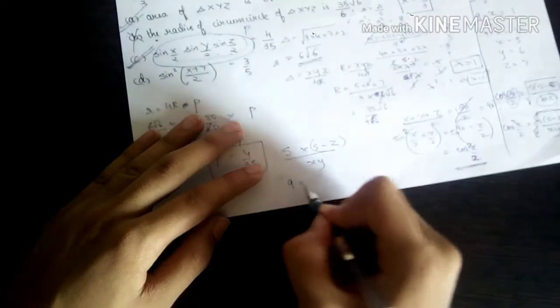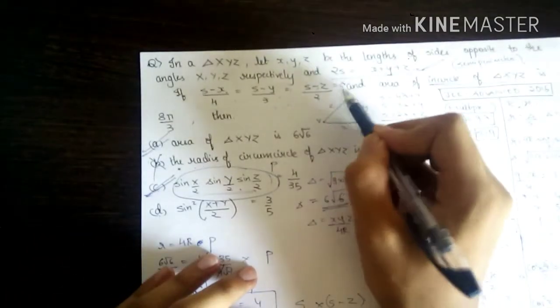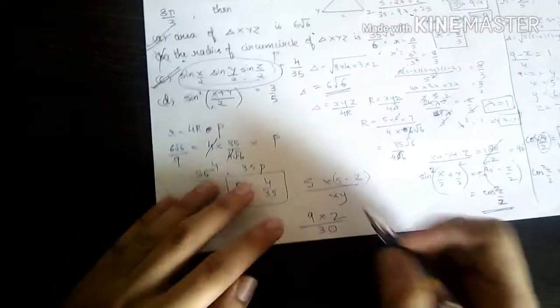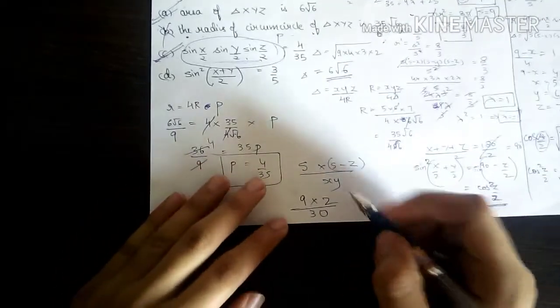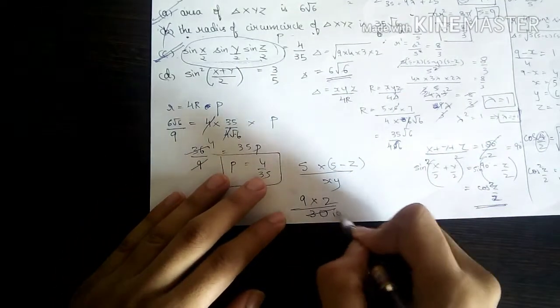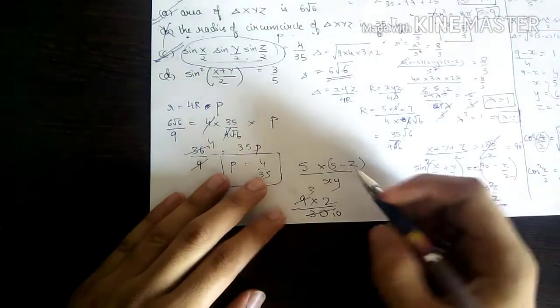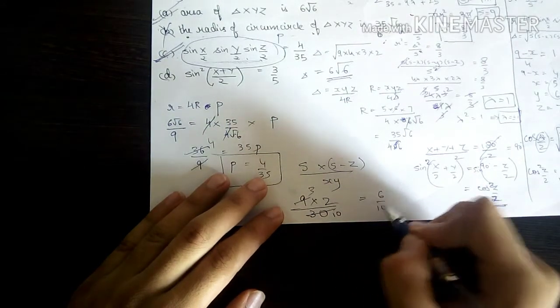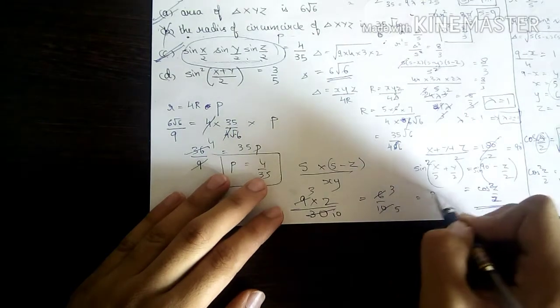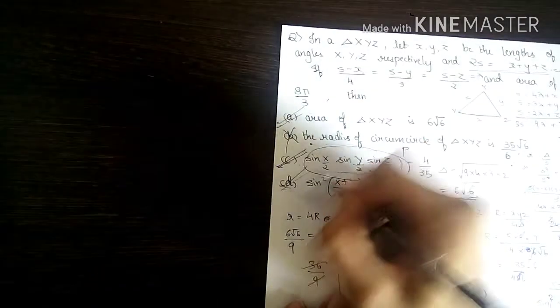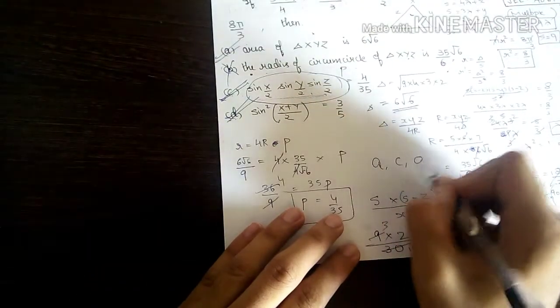So what is s? 9. S minus z is 2 times lambda. Lambda was 1, so 2 into 1 is 2, divided by x into y. X and y are 5 and 6. So 5 6s are 30. Right? So if I simplify this, 3 tens are 30 and 3 threes are 9, so that is 6 divided by 10. So 2 threes are 6 and 2 fives are 10. That is 3 by 5, which is perfectly correct. So options A, C and D are exactly correct.